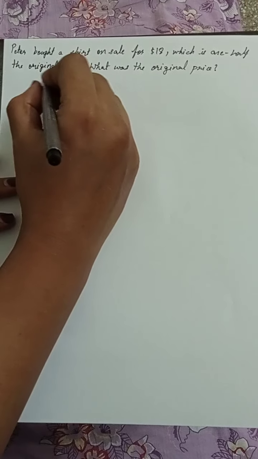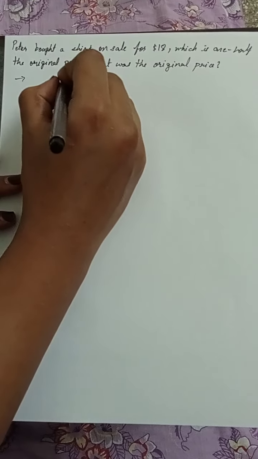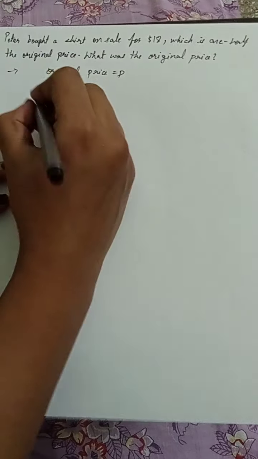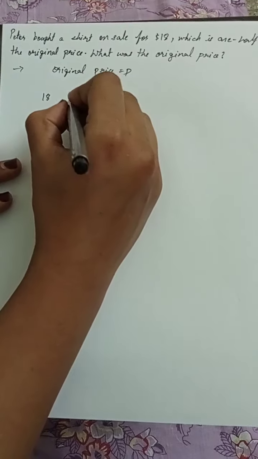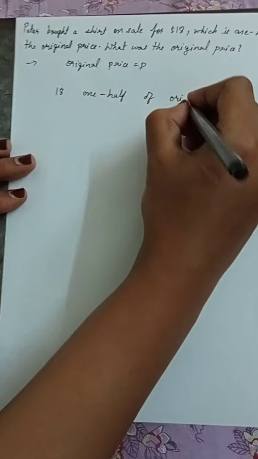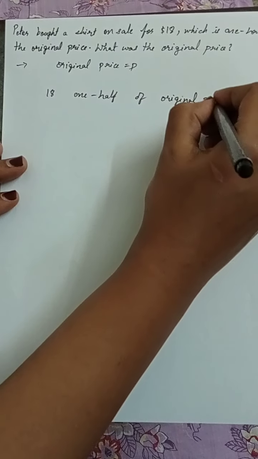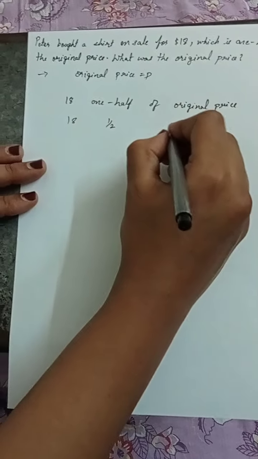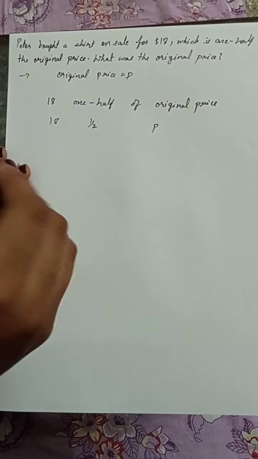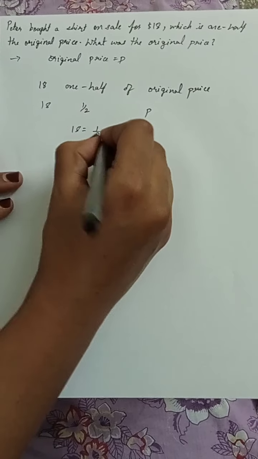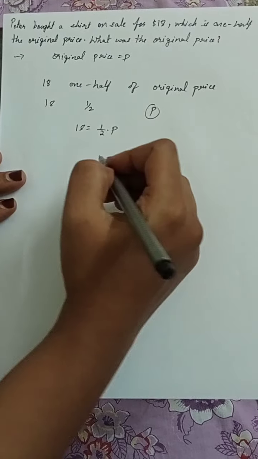So now I'll take the original price as P. So now if I consider the statement, it is 18, 1/2 of the original price. So 18 is half of P. So now if I have to write this as an equation, I'll write it in the form of 18 is equal to half into P. Now I need to solve for P.